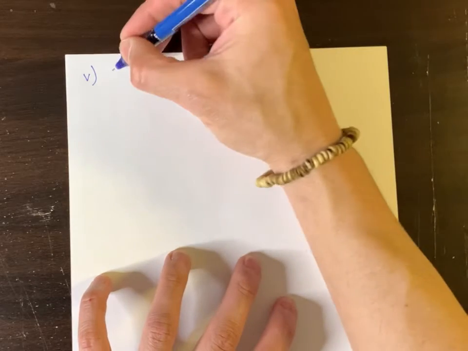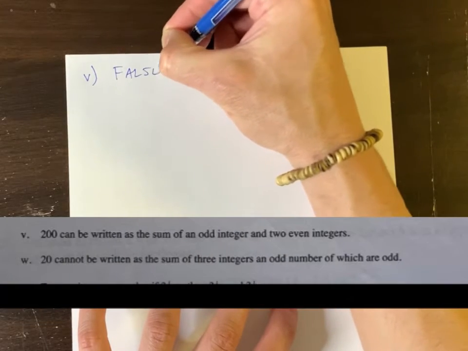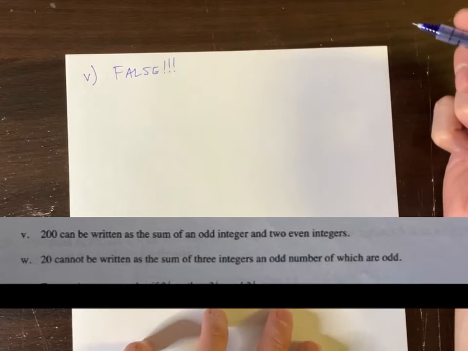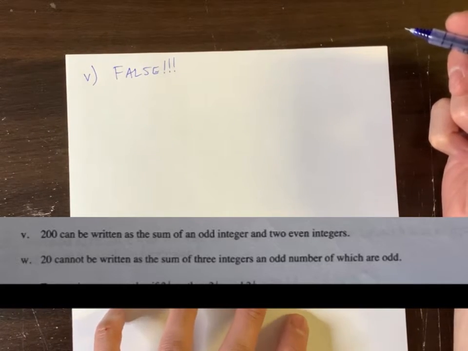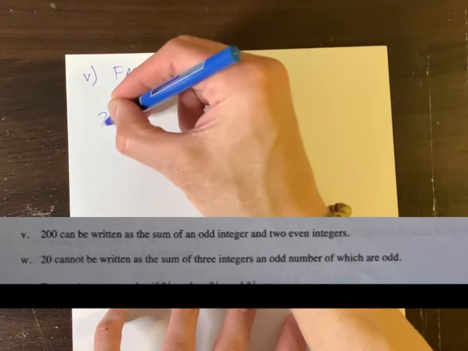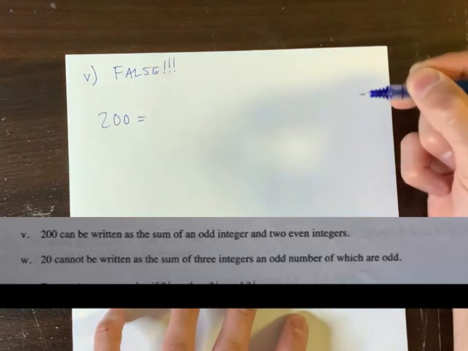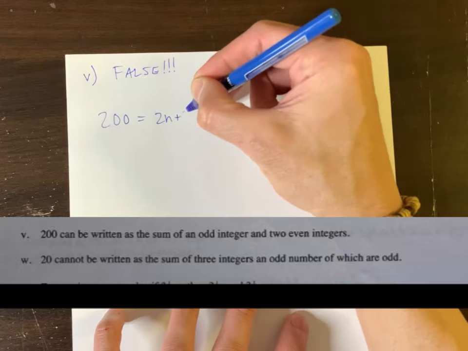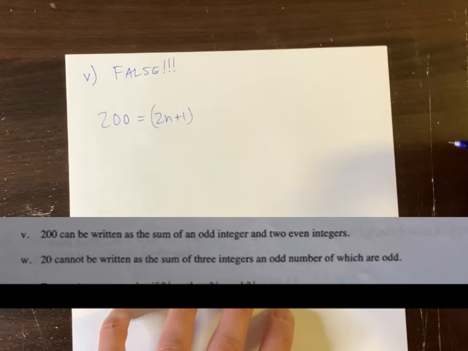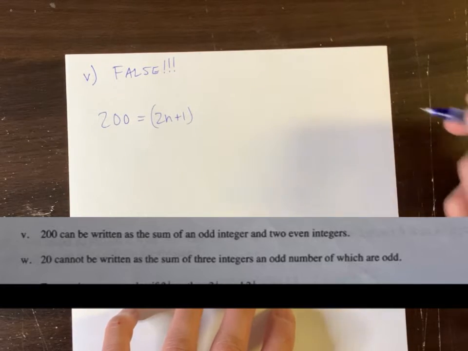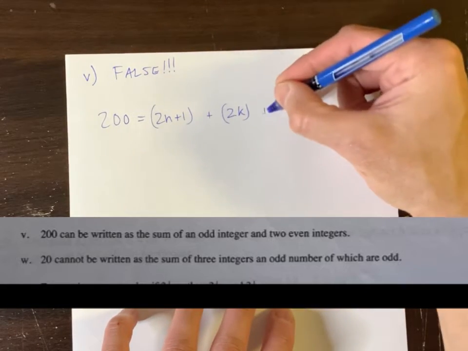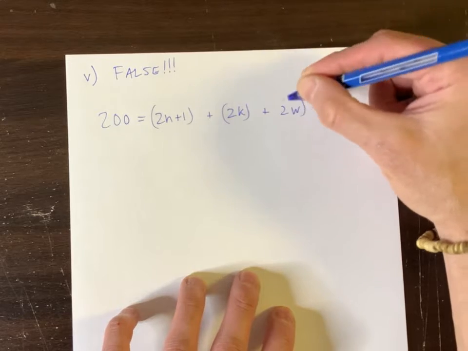So for part V, I'm going to go ahead and say that this is not true. It says 20 can be written as the sum of an odd integer and two evens. Well, let's see. 200 equals the sum of an odd. Here's an odd number, 2n plus 1. And then it says two evens, so plus, here's an even, 2k, and 2w, that's even.